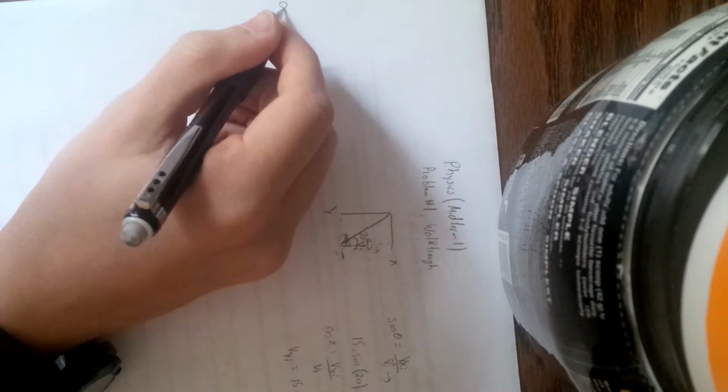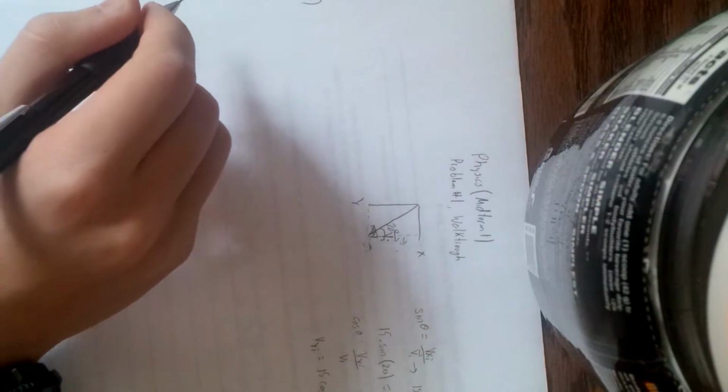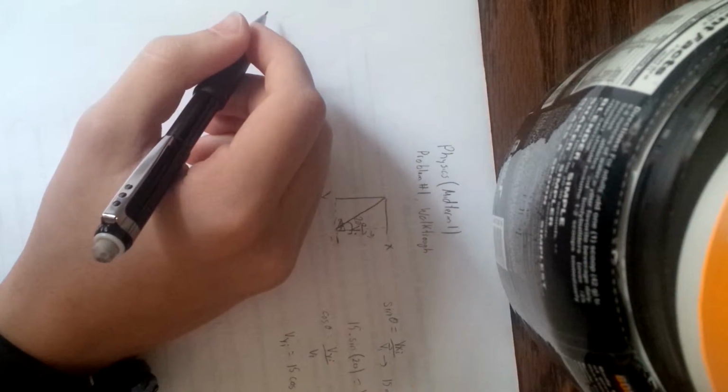Part A of the question asks us to give them the initial velocity of the pelican.